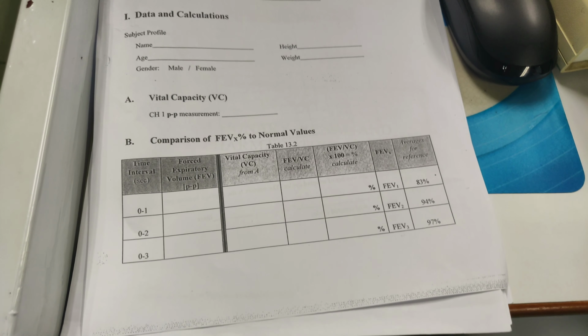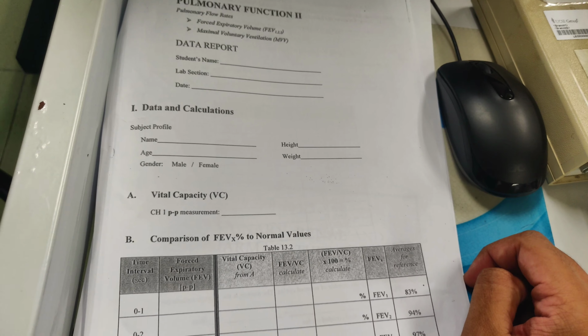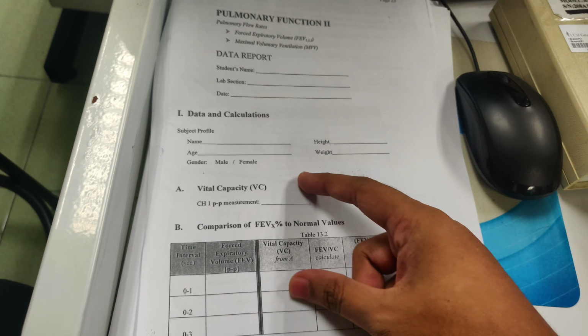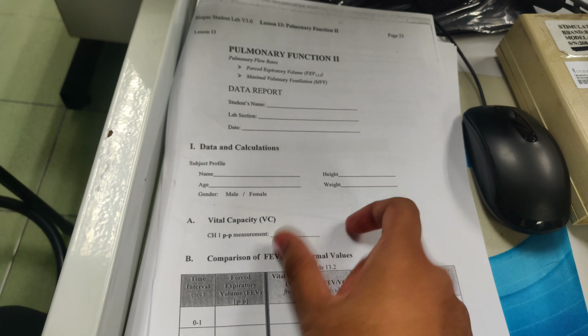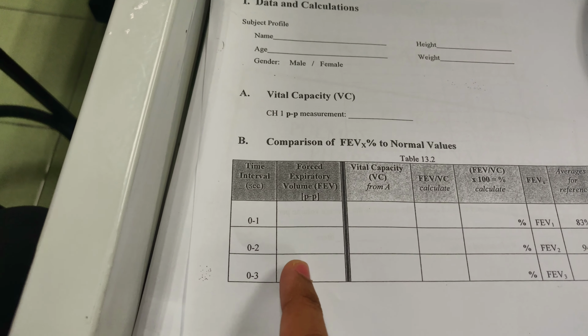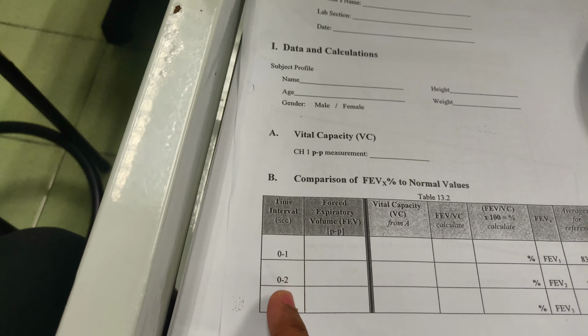So for this table, as you can see at page number 23, this is the data calculation for your report. Here we have 2 different areas. The first one is for the vital capacity. From here you can calculate each individual FEV based on each different time that you have here, which is 0 to 1 second, 0 to 2 seconds, and also 0 to 3 seconds.